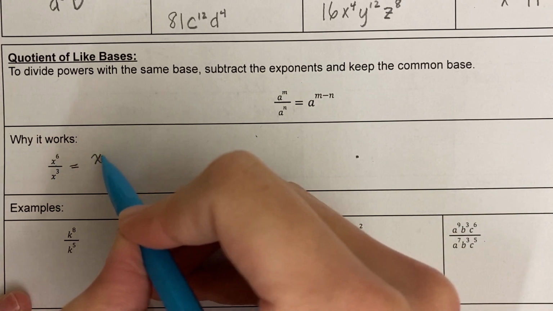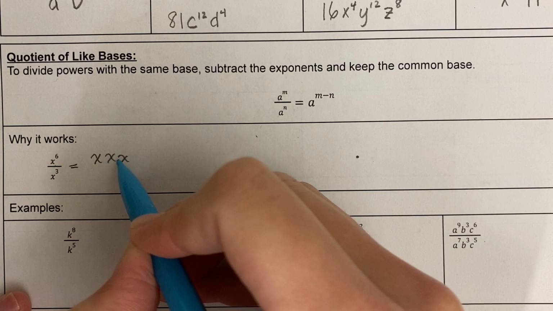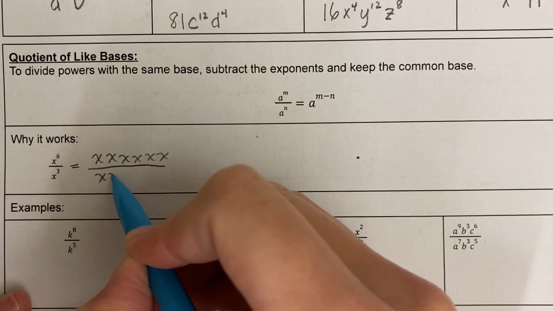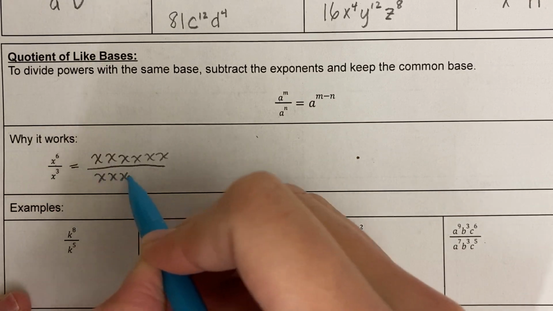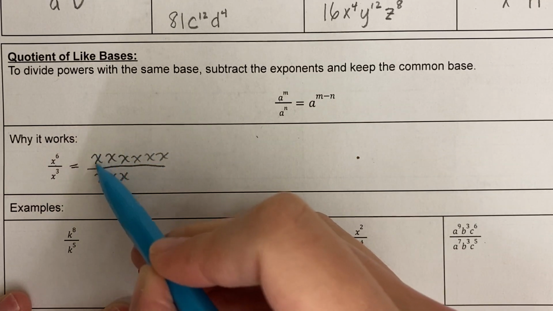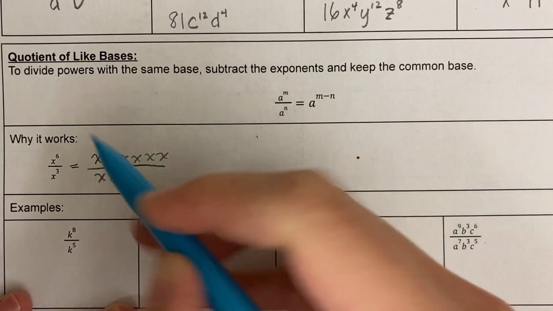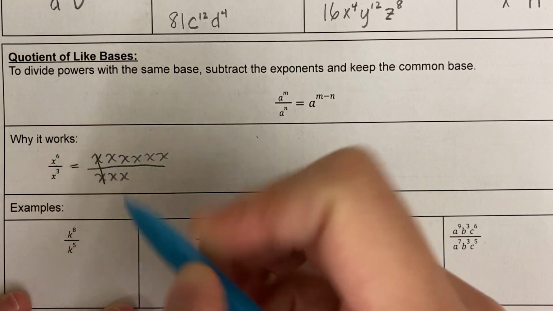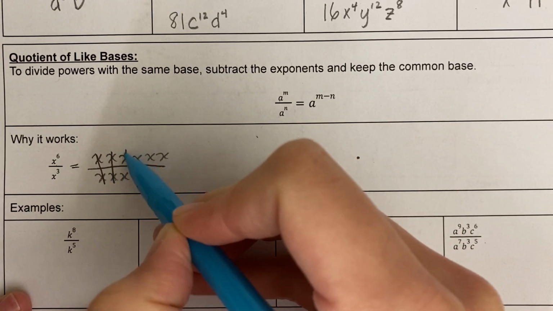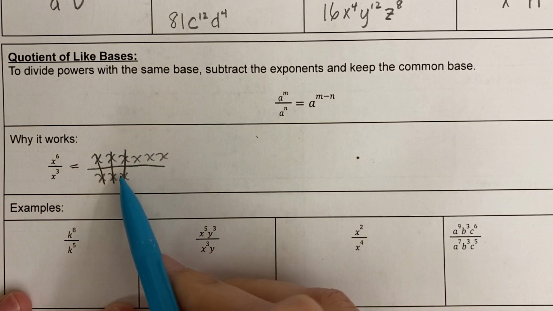What does this mean? This means x times x times x times x times x times x. On the bottom, this means x times x times x. Now what happens if I have a fraction like this? Right here, this says x divided by x. That's just the number 1. This says x divided by x, that's just the number 1. This says x divided by x, that's just the number 1. We cancel those. We don't need to write those.